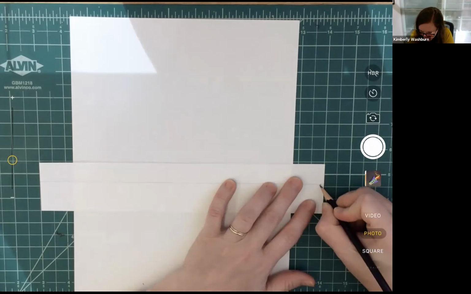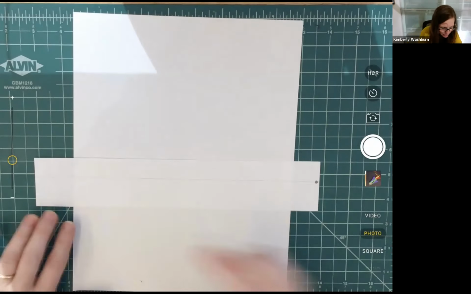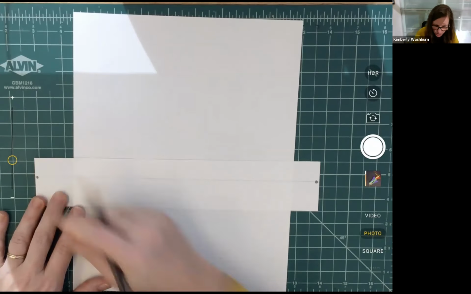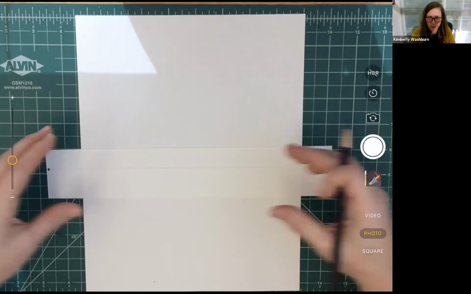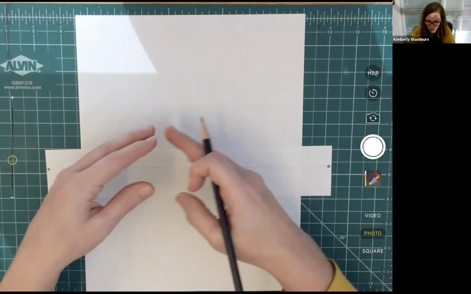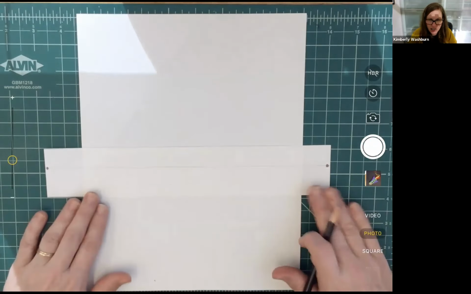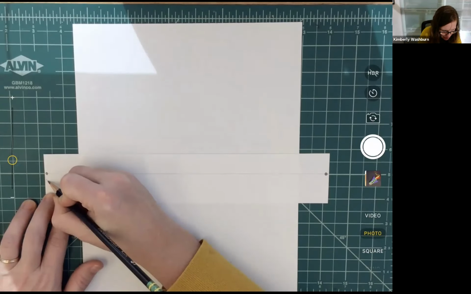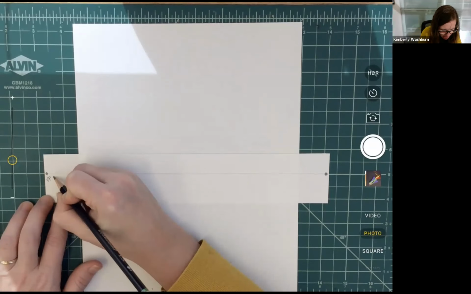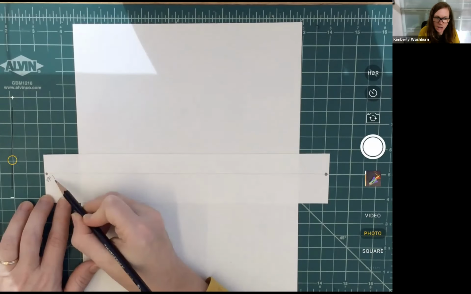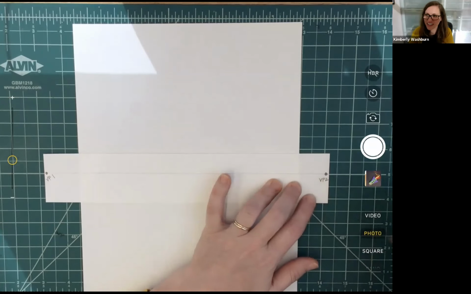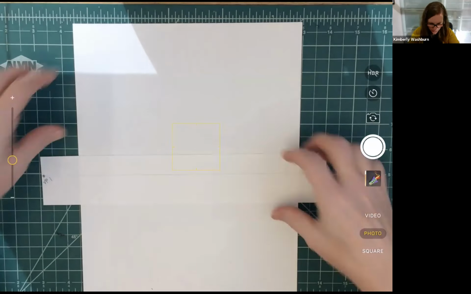And I want to go ahead and make my vanishing points on this strip of paper. The reason we're using the strip of paper is because our paper is not actually wide enough to use both vanishing points. The vanishing points would run off the paper. And so this is actually going to help us keep ourselves organized with our vanishing points. I'm going to label them VP1 for vanishing point 1 and VP2 for vanishing point number 2.